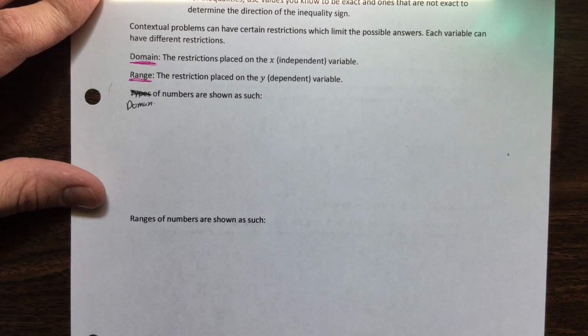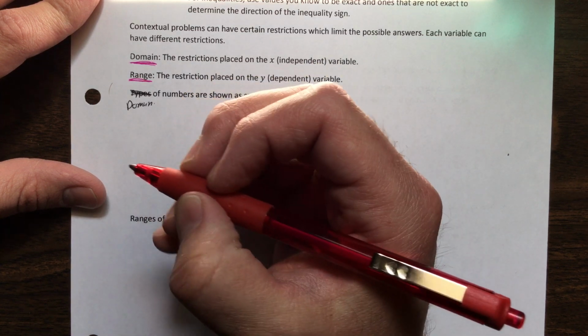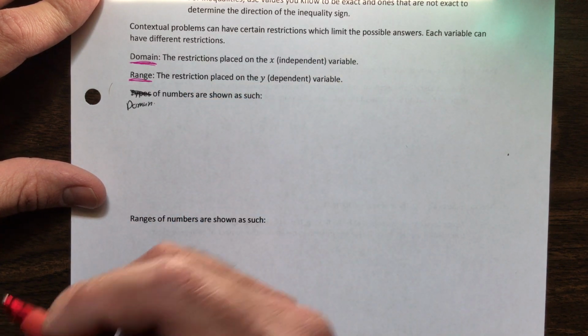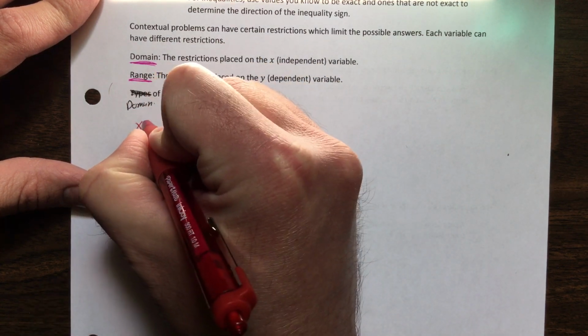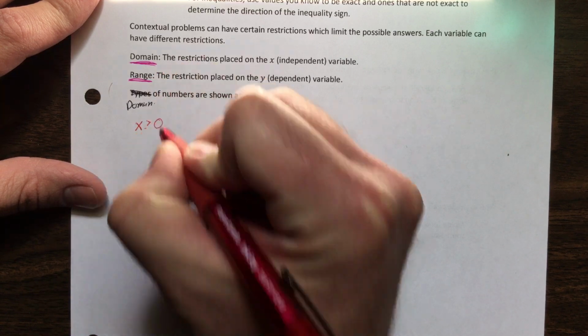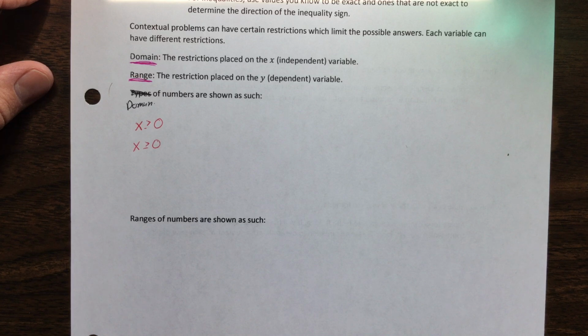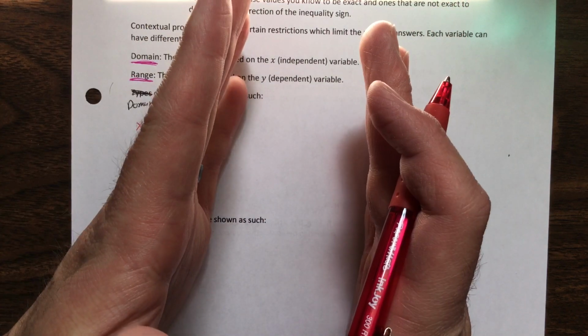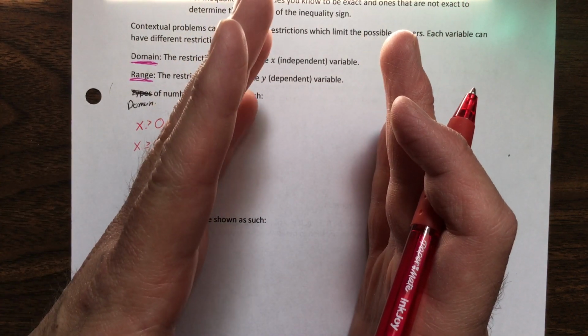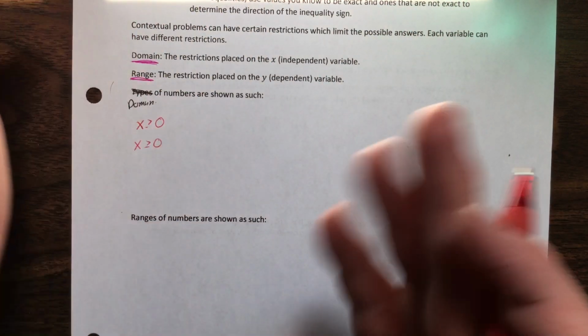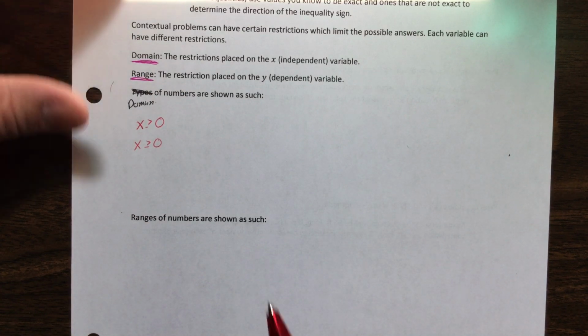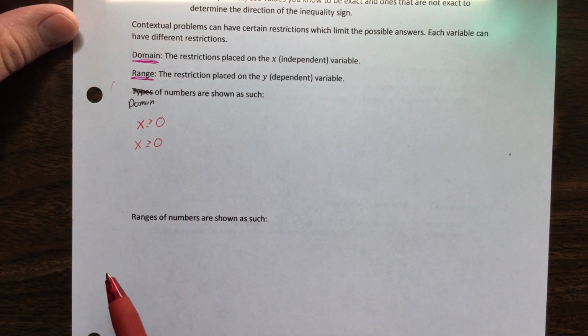Okay, so different things that we could say. Let's say all numbers, our x's have to be greater than 0. Well, we could say that x has to be greater than 0. Or we could say x is greater than or equal to 0 if 0 is a possibility. Okay, so that would be something. Maybe we only want to deal with a small section, and we can look at that too. So that would be, let's say, if numbers are greater than 0.